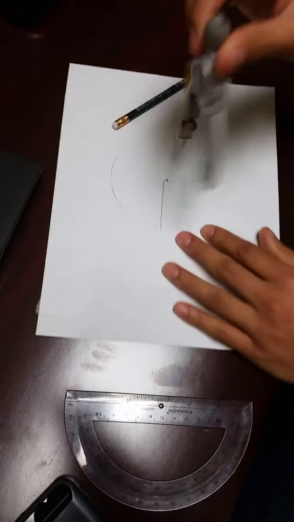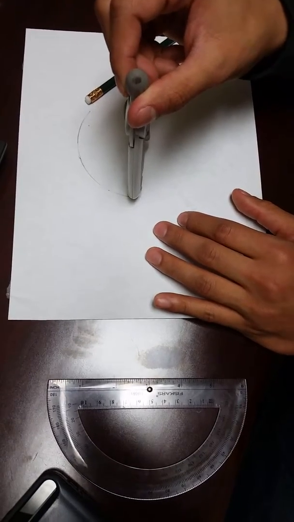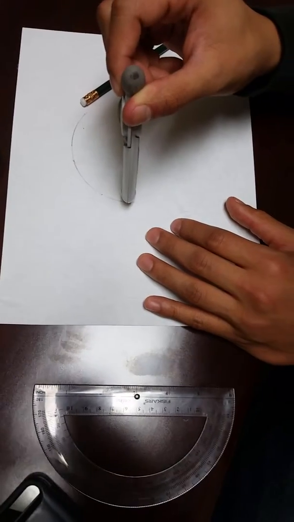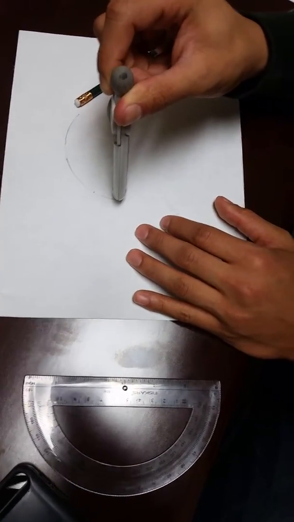Now what I want to do is make another circle that has its edge on the center of the first circle.